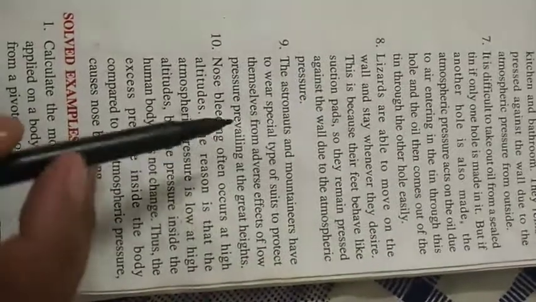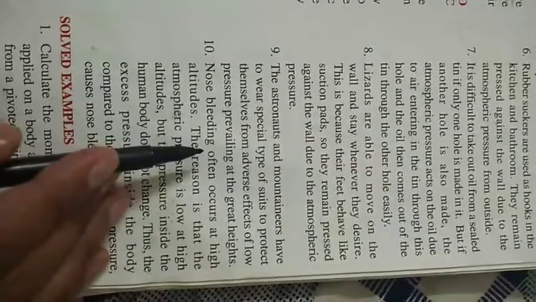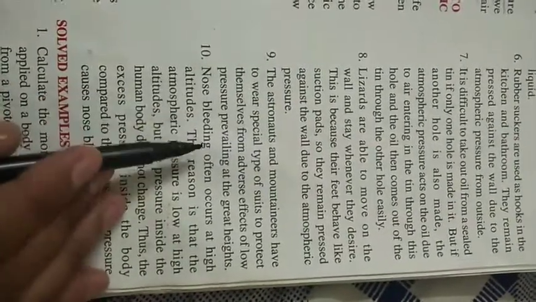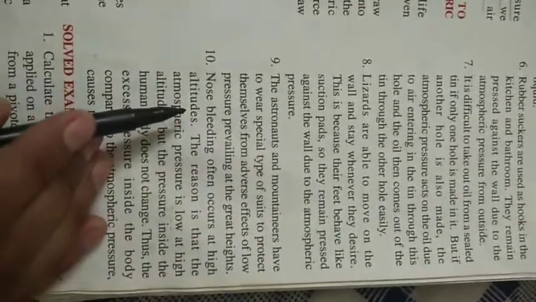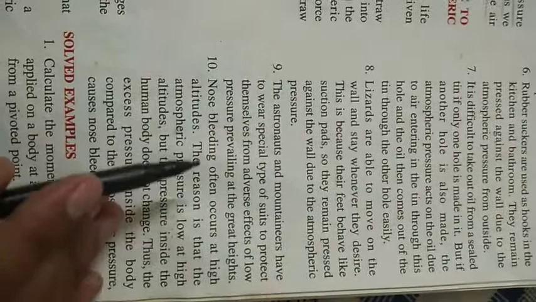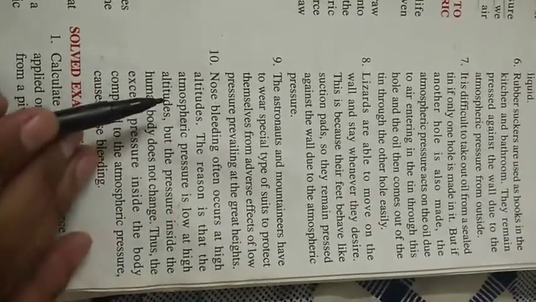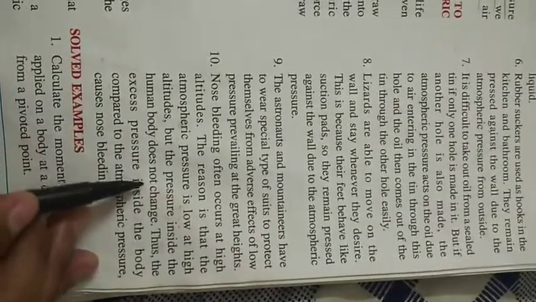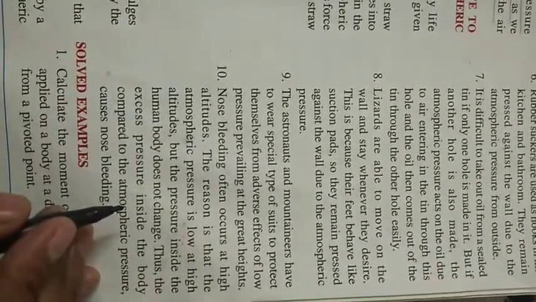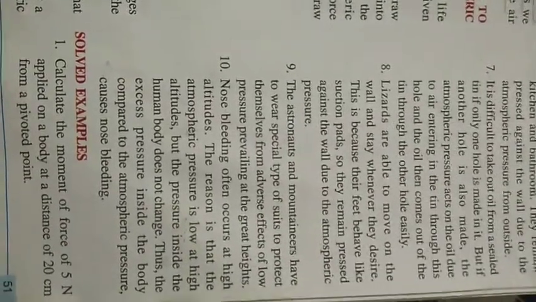Then we have another example which is different, the nose bleeding, and this is based on the concept of blood pressure, which I have already told you about, because blood is a liquid, so it also creates a pressure in the body. Nose bleeding often occurs at high altitude, and we have already studied that as we move high in the mountains, the atmospheric pressure decreases. The reason is that atmospheric pressure is low at high altitudes, but the pressure inside the human body is not changed. The pressure inside the body, or the blood, is more than the pressure outside the body, and that is why our nose starts bleeding.